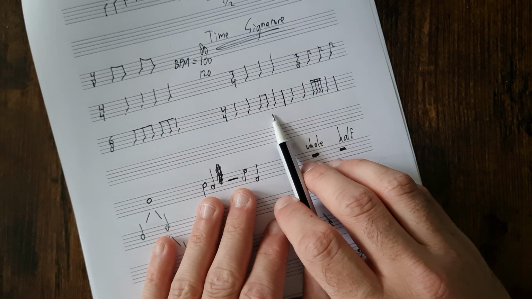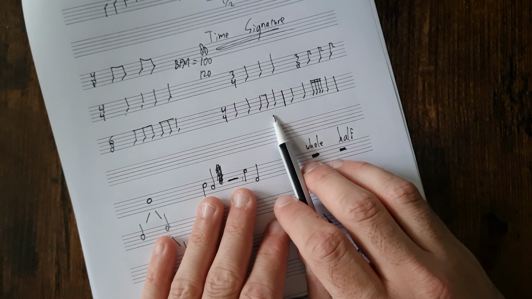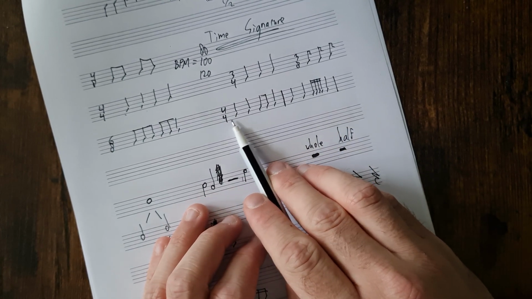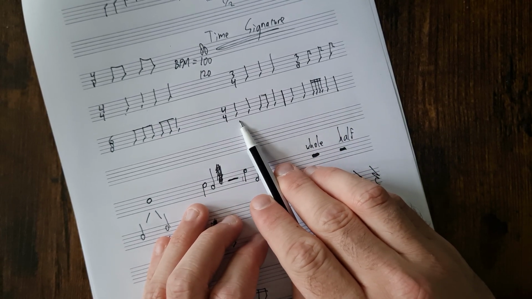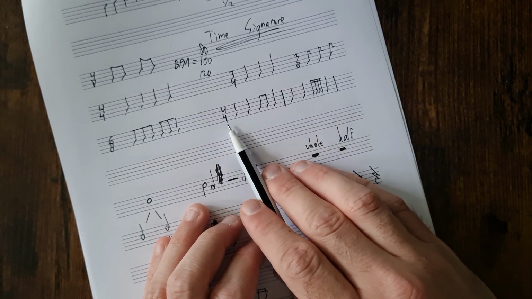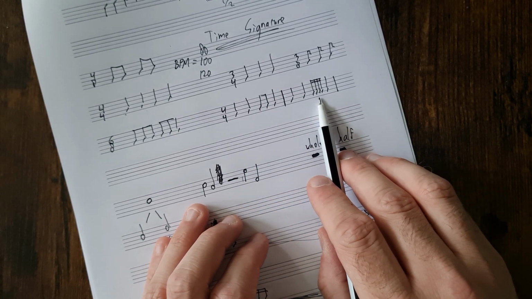Okay, so here we had 2 notes in the space of 1 beat. And here we had 4 notes in the space of 1 beat. 1 beat is a quarter note. So 2 notes in the same amount of time means we got 2 eighth notes. And 4 notes in the same amount of time means we got 4 16th notes.